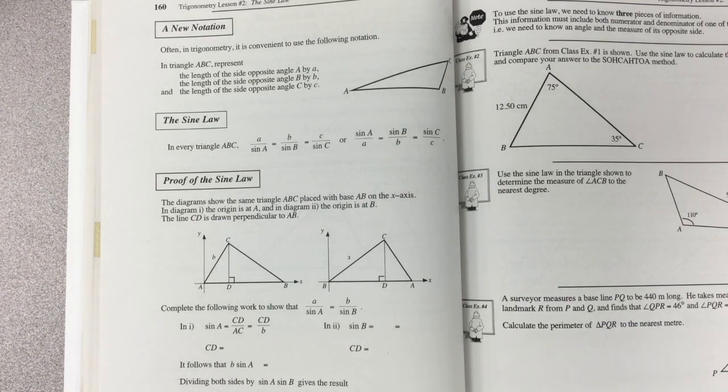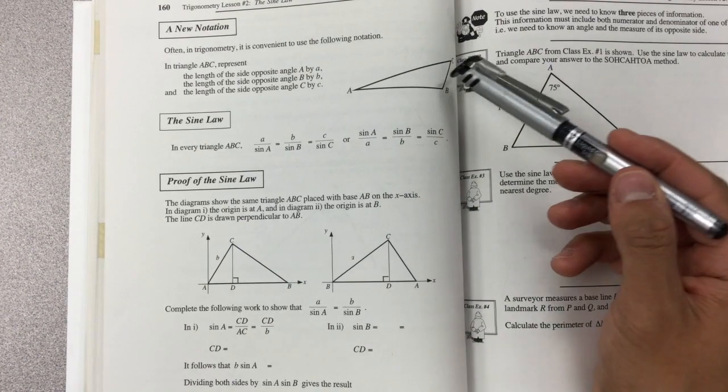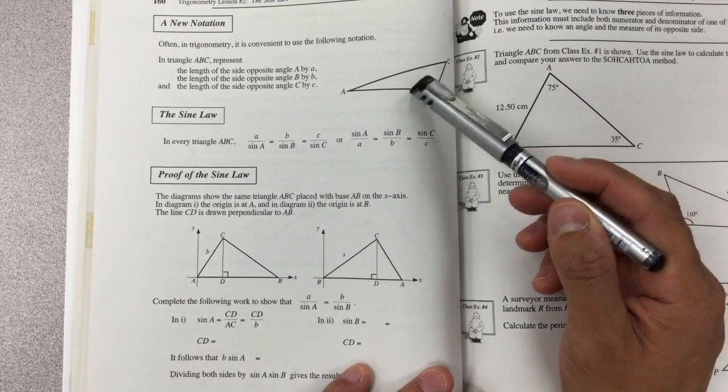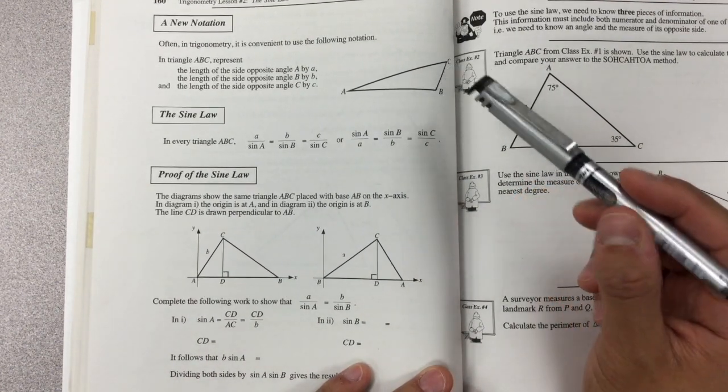Welcome to lesson number 2 of Trig. We're going to be looking at the sine law. Now, the big thing with the sine law is we're now looking at triangles that are not 90-degree triangles or right triangles. So now we're looking at triangles that have an angle greater than 90 degrees.